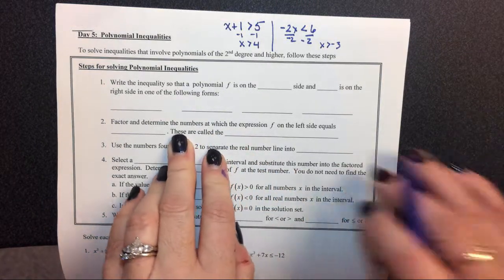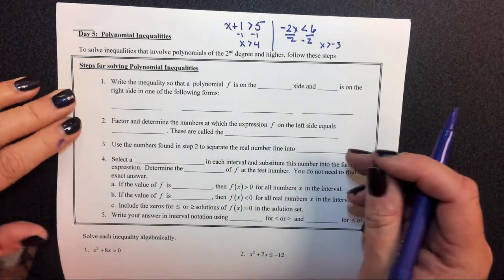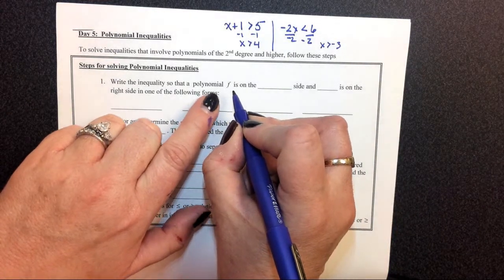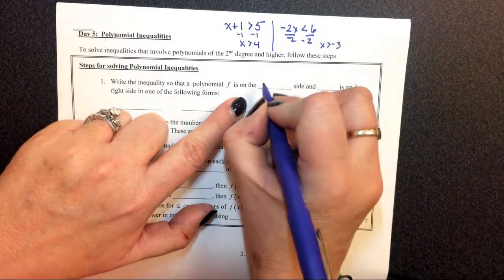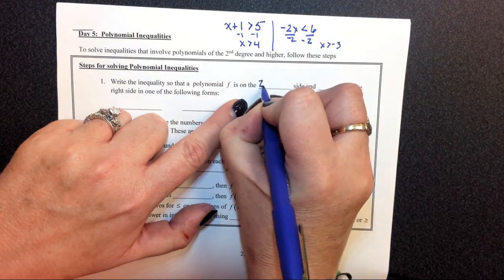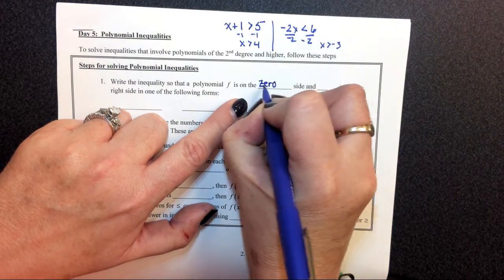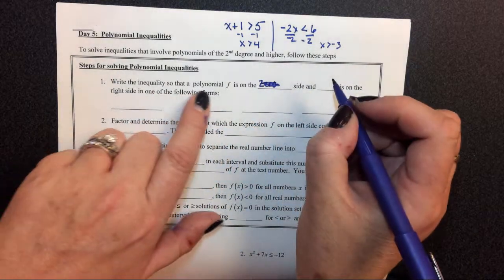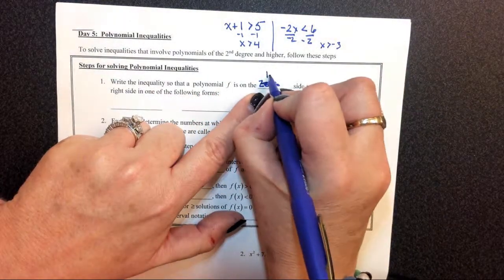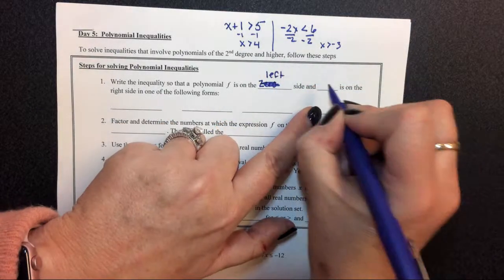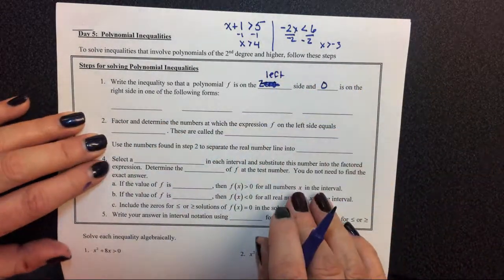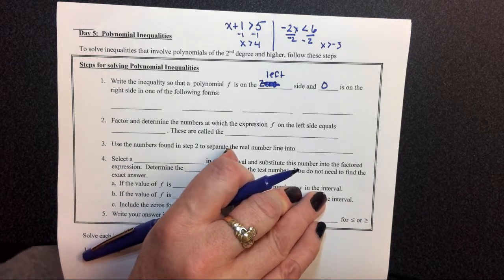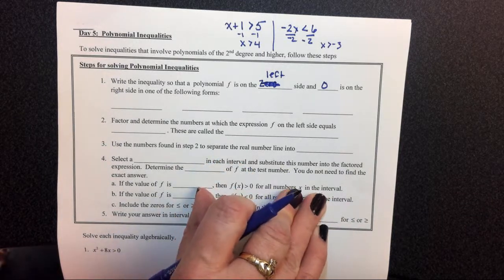So for example, when you're dealing with an inequality and the exponent for x is larger than 1, what you're going to do is write the inequality so that you have a 0. You want to write the inequality so the polynomial f is on the left side and 0 is on the right side. So in other words, just like when you go to solve a quadratic equation before you factor, you always try to get a 0 on one side.